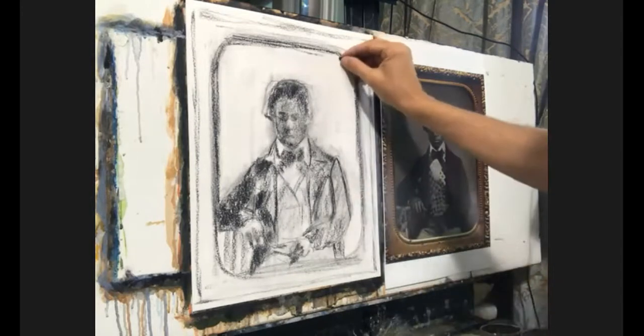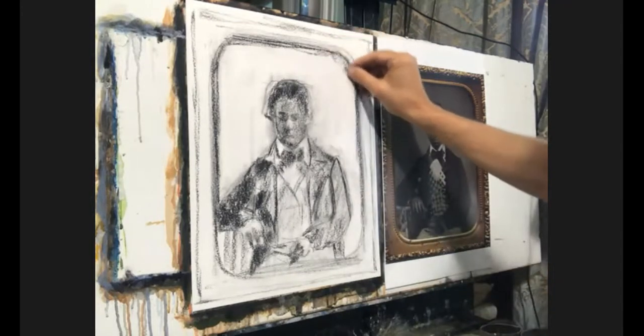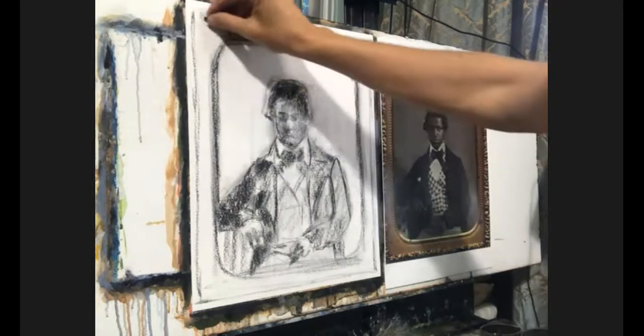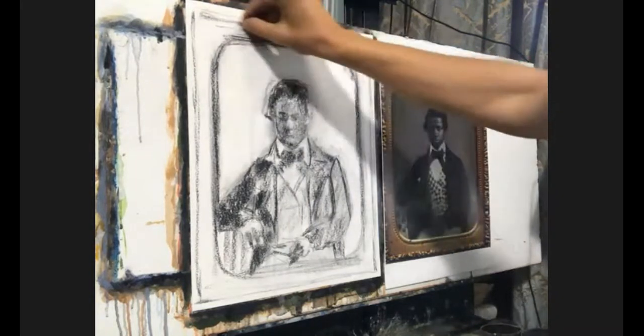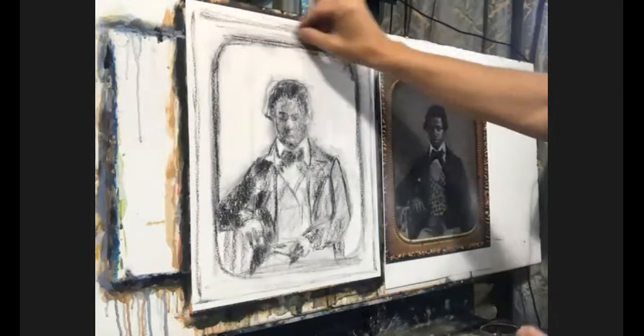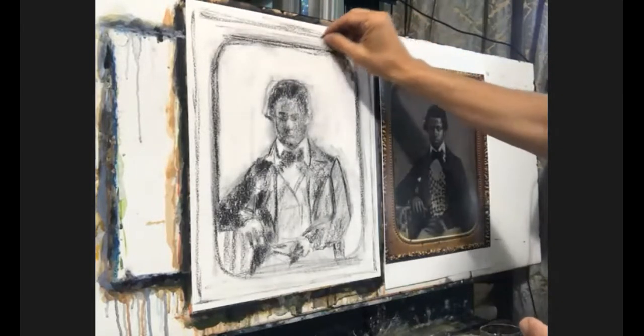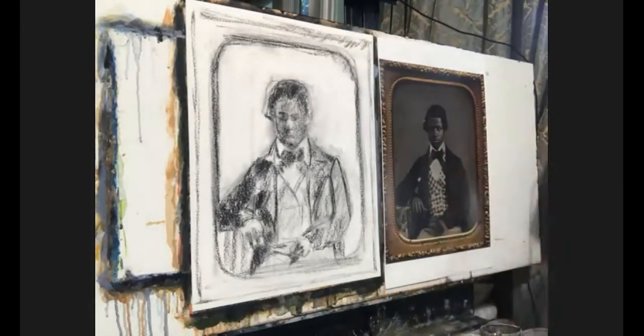So we go deeper and deeper and deeper, and that's fine. There's nothing wrong with it. But the problem is that everything will be so detailed and fragmented that the painting will be reduced to filling up spaces with color.